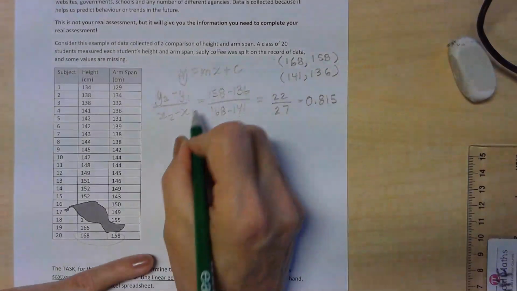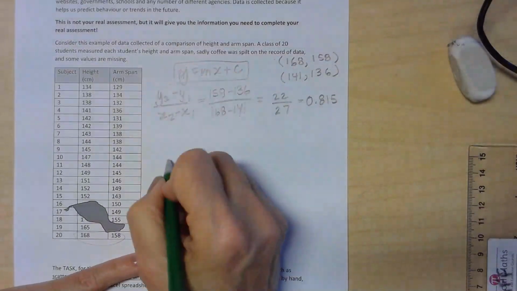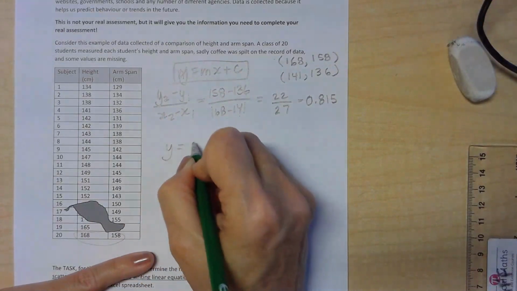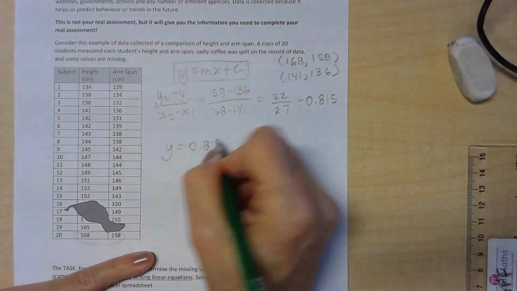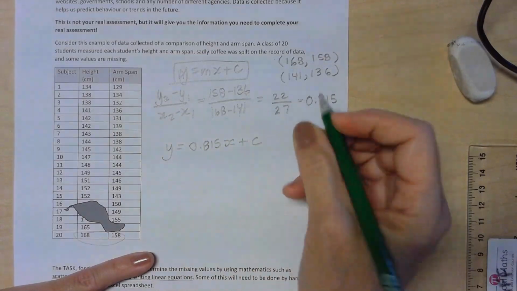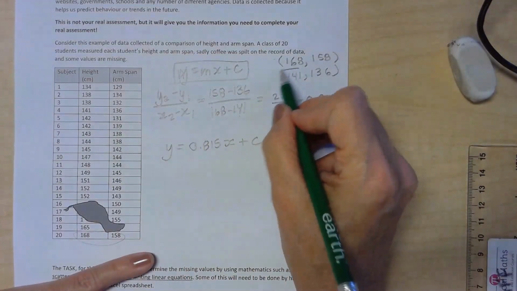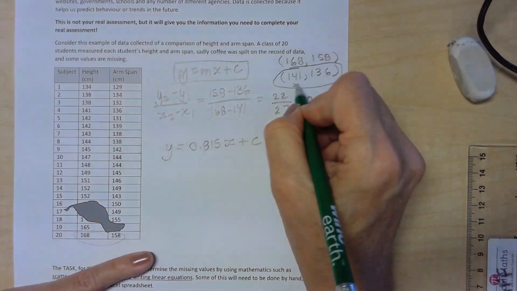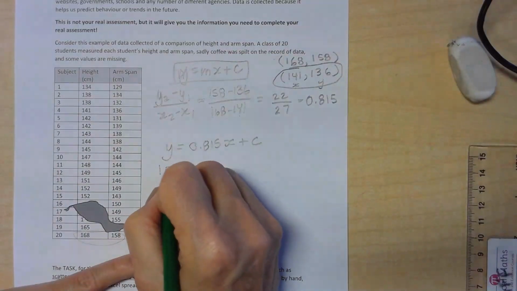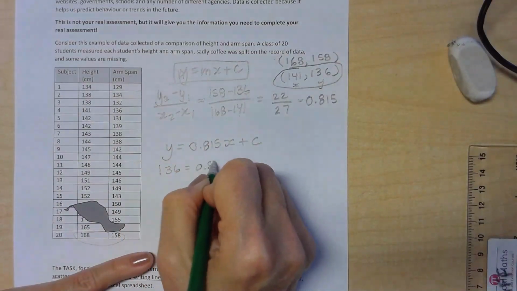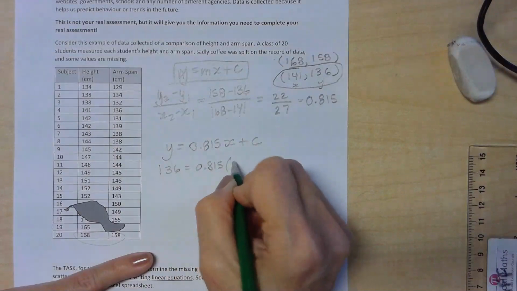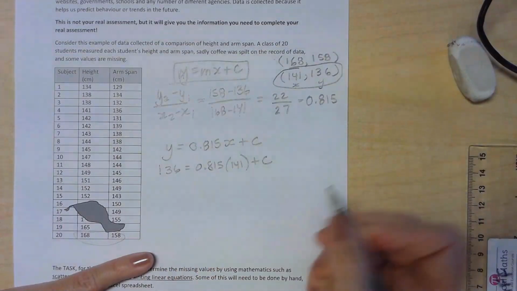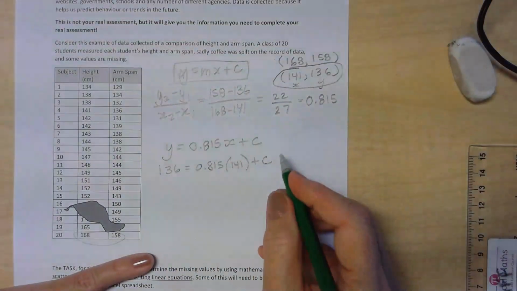Then I use my equation, y equals 0.815 times x plus c. I pick either one of my points. I'm going to pick this one. This is the x, this is the y. I'm going to put the y in and the x in, and solve for the c, because I need to find the m and the c to write an equation.